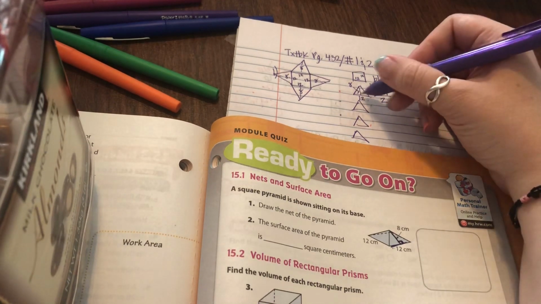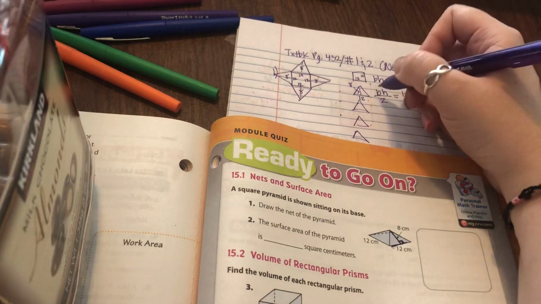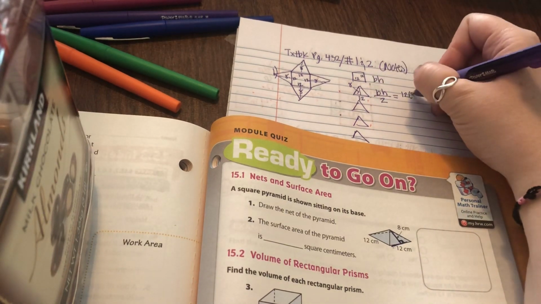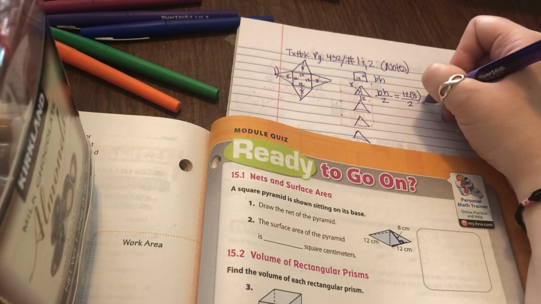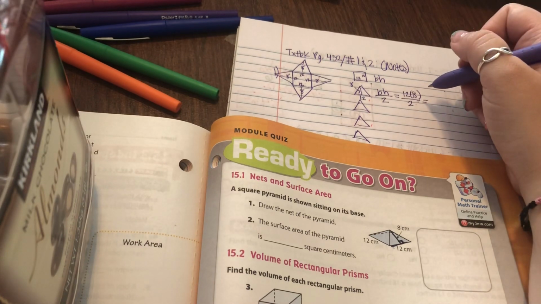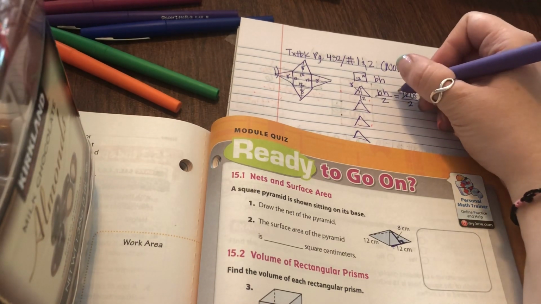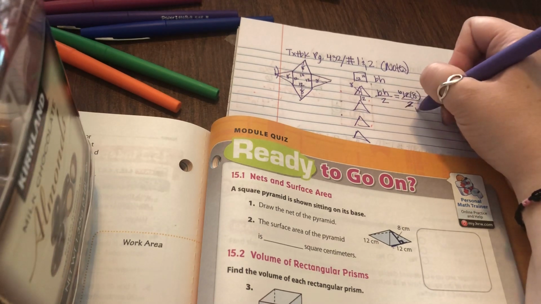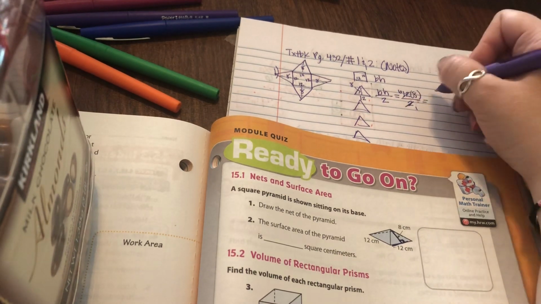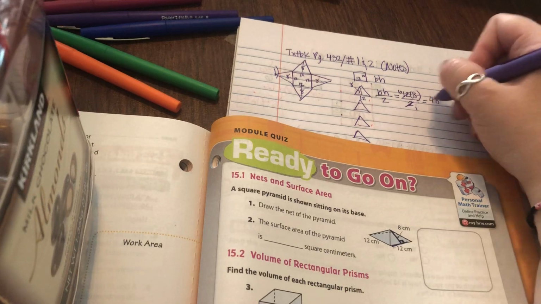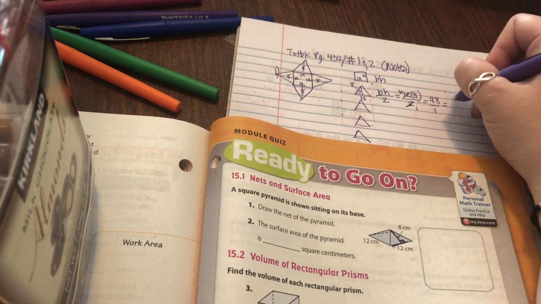So my base length we said was 12, my height we said was 8, and I'm going to divide that by 2. To make it easier, you can cross cancel right here. 2 goes into 12 6 times and 2 goes into 2 once. So now you just have 6 times 8 is 48 over 1, which is just 48.